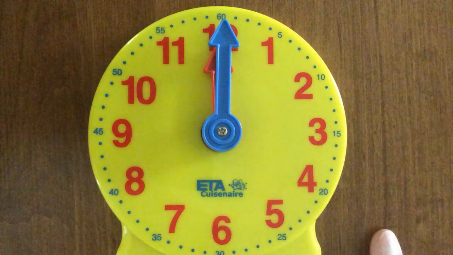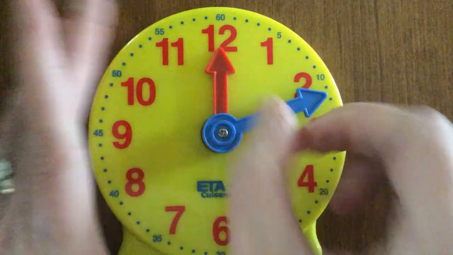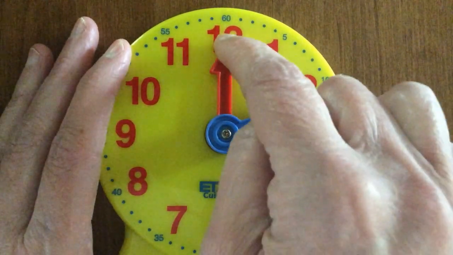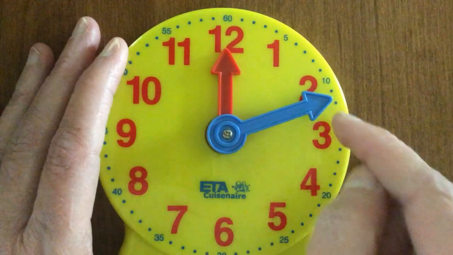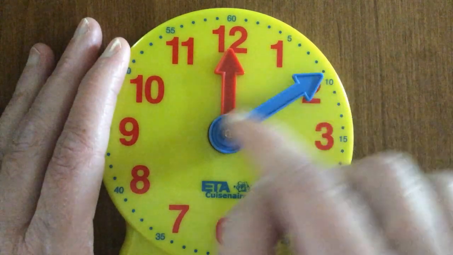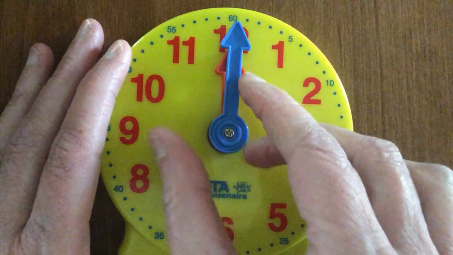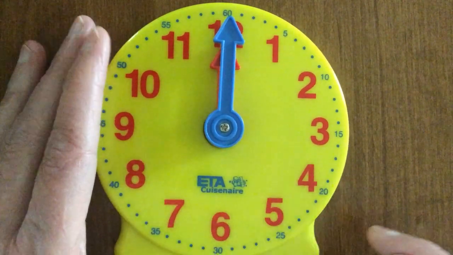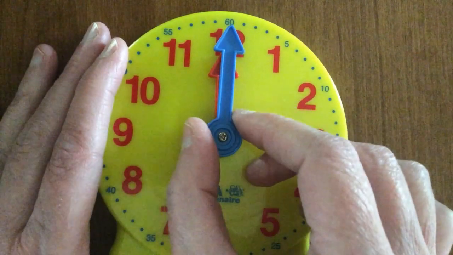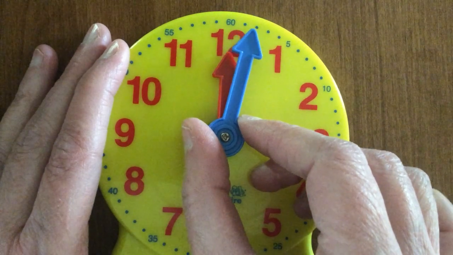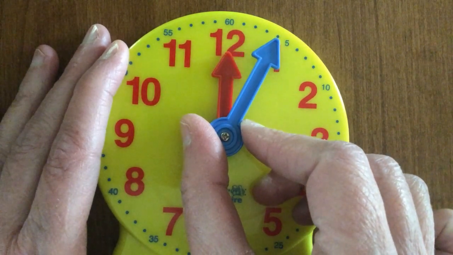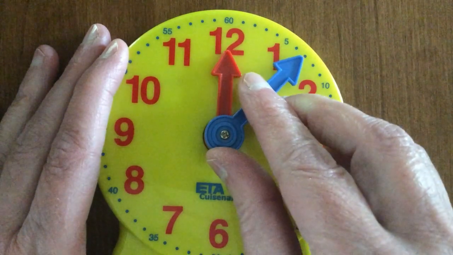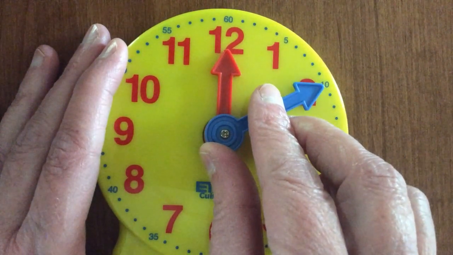So remember, boys and girls, yesterday we talked about the hour hand was the short red hand. That's the hour hand, and it points to these red numbers. And this blue hand is the long hand. It's called the minute hand, and it points to the blue numbers out on the outside. Those are the minutes. Remember, each of these dots is a minute. So 1 minute, 2 minute, 3 minute, 4 minute, 5 minute. And then you keep going. 6, 7, 8, 9, 10.